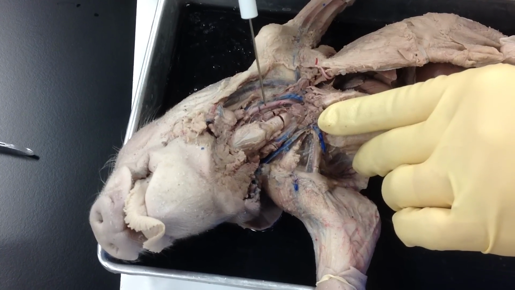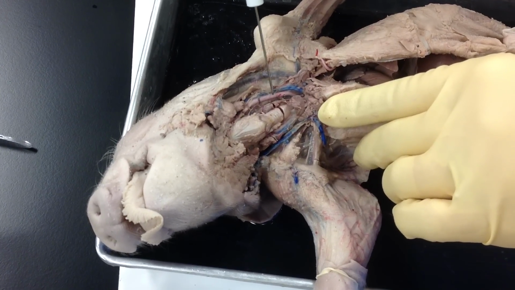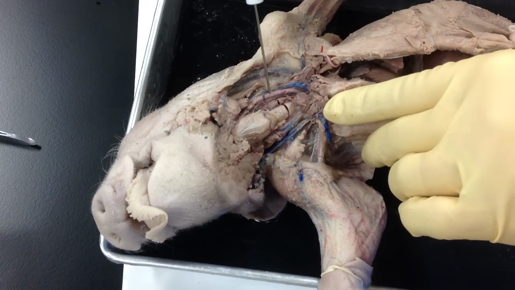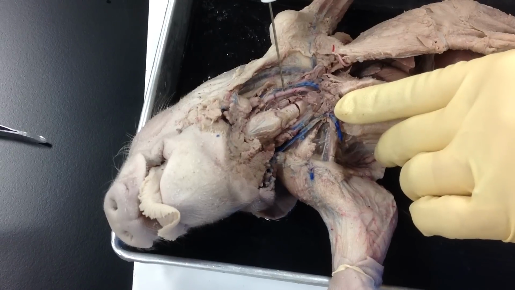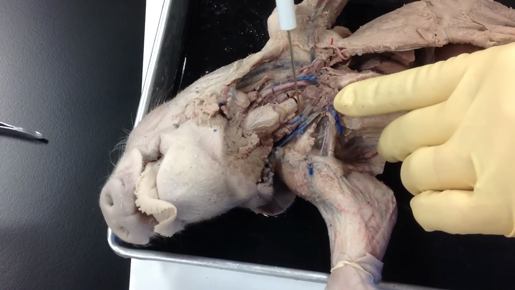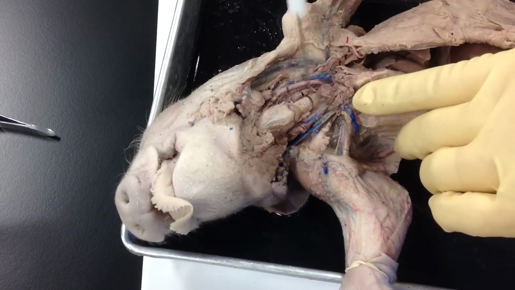So this is the pig's left, what would be carotid artery, okay? That's a carotid artery. This is the other carotid artery. And then, of course, these are the veins, all right?